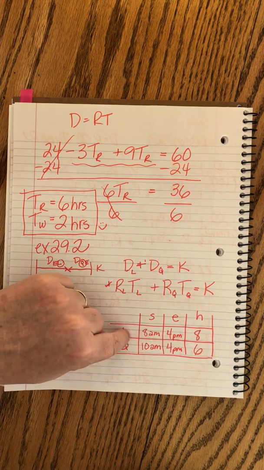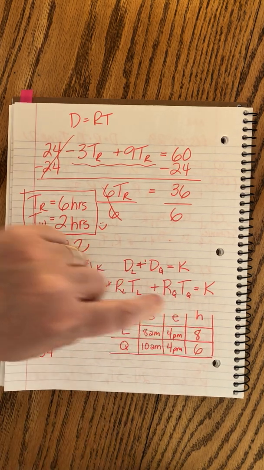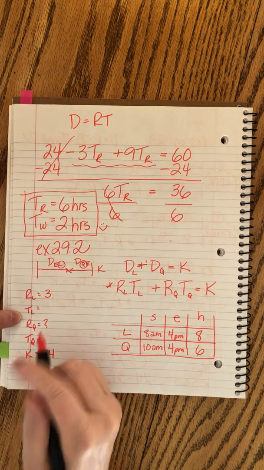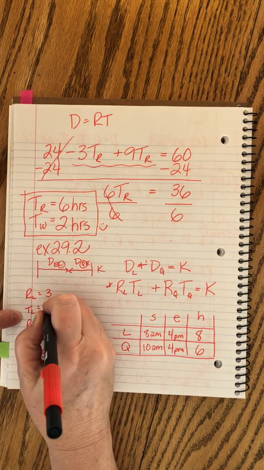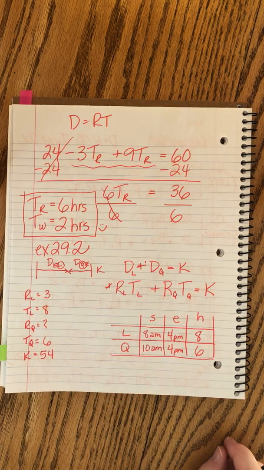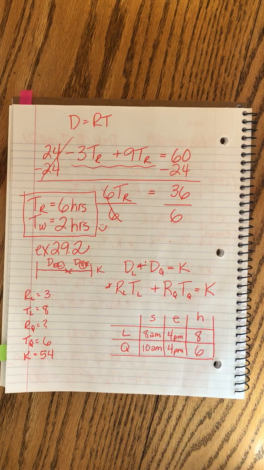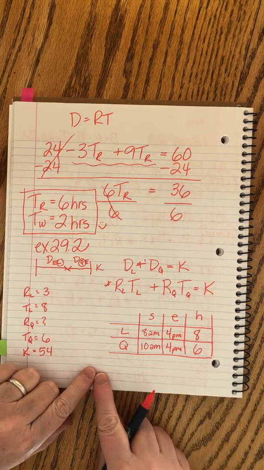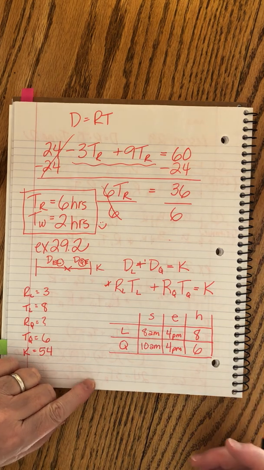Great. So now we've converted our clock times into hours, that we can put over here. The time of Longshanks is 8. The time of Queenie is 6. Fabulous. Now we're ready to set up a super keen base equation that we can then solve. Are you ready? I'm going to write it here first, and then I'll copy it over on the next page.